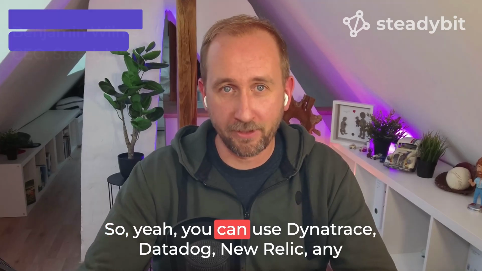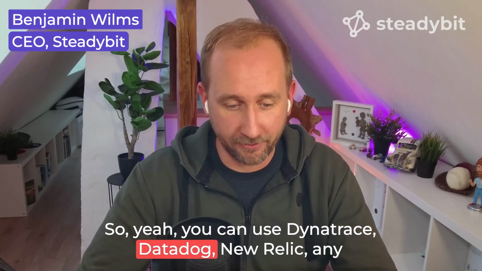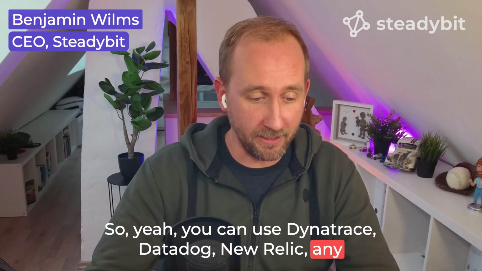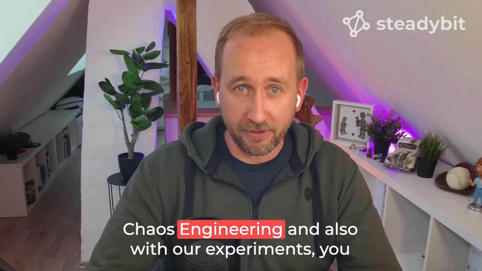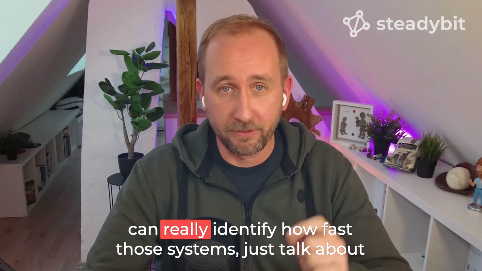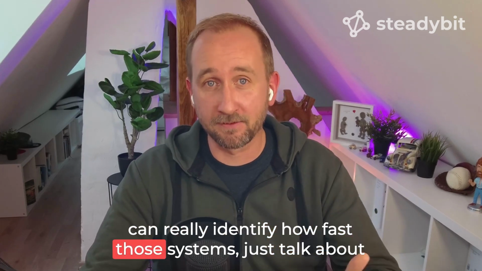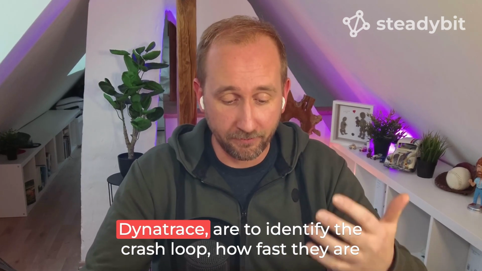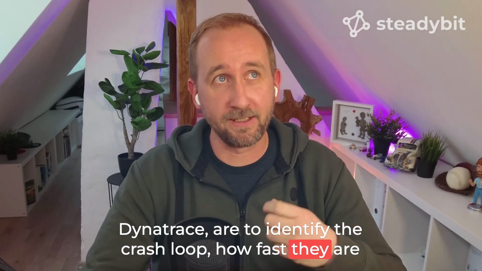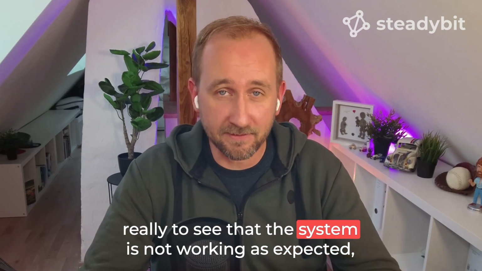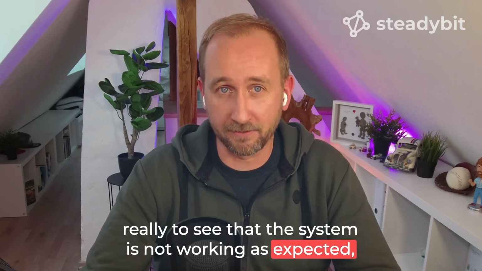So yeah, you can use Dynatrace, Datadog, New Relic, any APM monitoring tool of your choice. And then with chaos engineering and also with our experiments, you can really identify how fast those systems, just talk about Dynatrace, are to identify the crash loop. How fast they are really to see that the system is not working as expected.